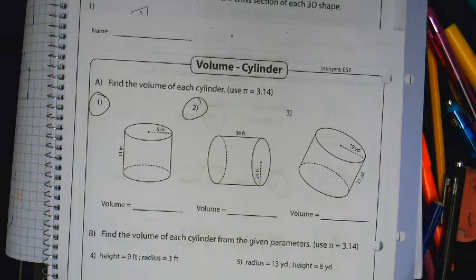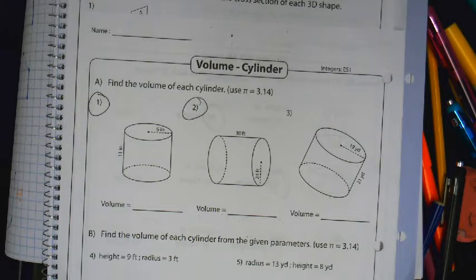You can use a calculator. Pi r squared times your height. Okay, I want you to do 1 and 2, please.